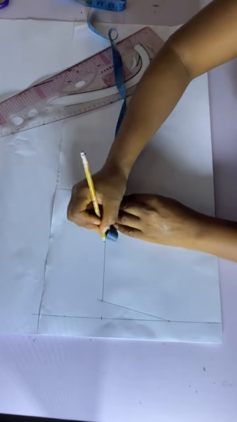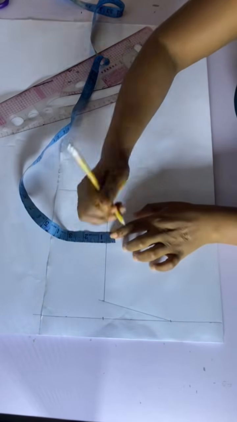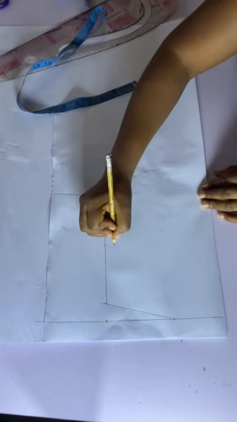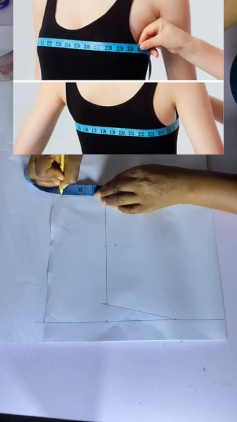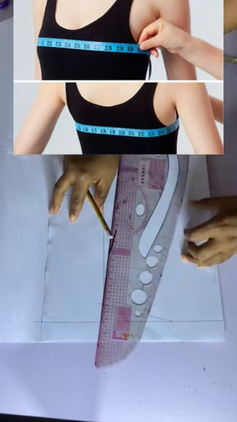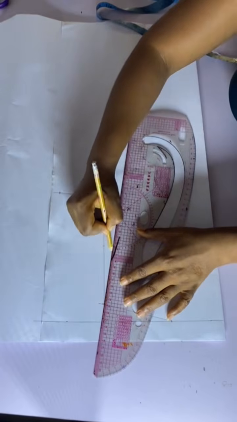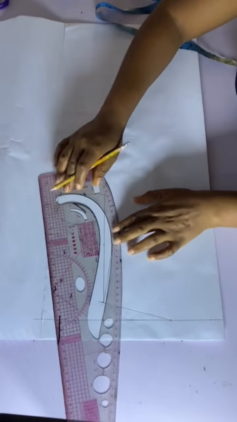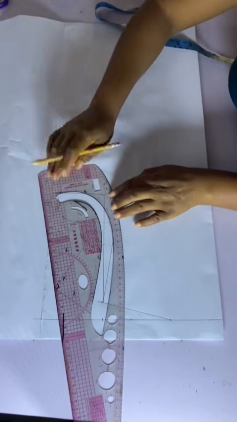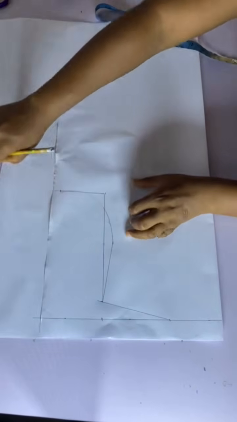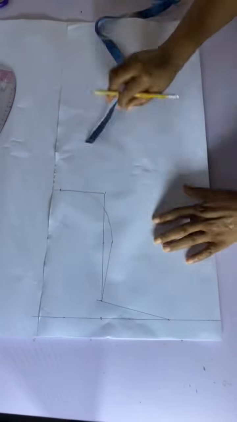The next step is to get the midpoint of your armhole depth, and from this point you come in by 0.5 inches and mark. So at this bust line, you divide your bust circumference by 4 and mark there. The next thing for you to do is to connect from the shoulder line to meet the 0.5 inches, and from the 0.5 inches you curve it to meet the bust circumference using the curvy side of your ruler, and this is what we have.